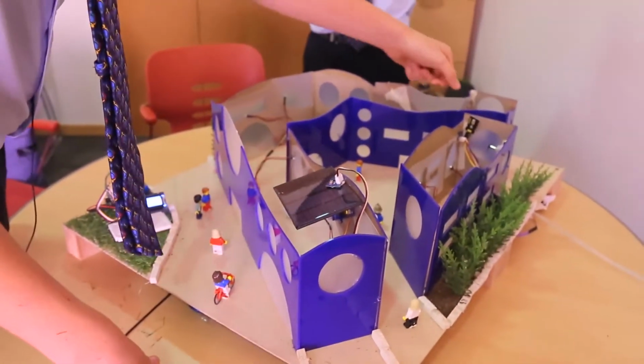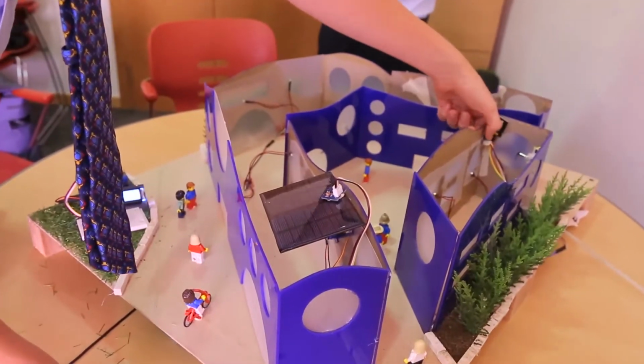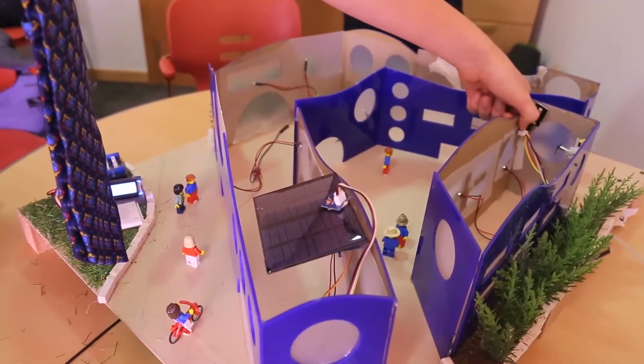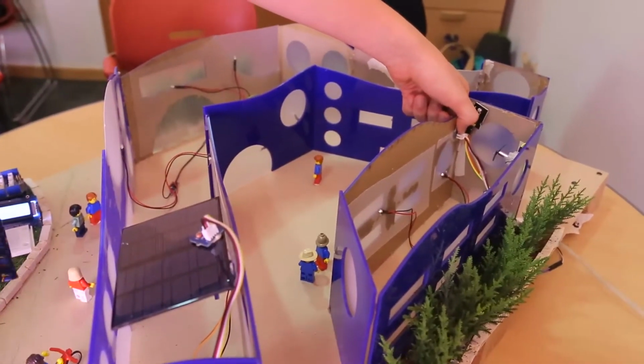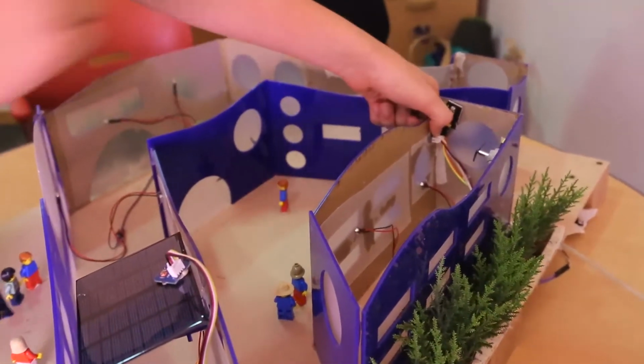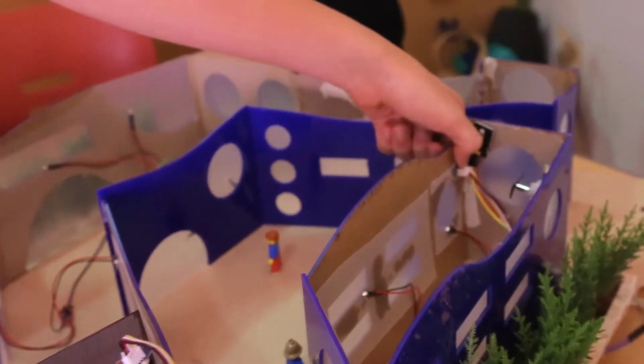Also, we have a temperature sensor that replaces the normal AC system, where if I heat up the temperature sensor to simulate that the room is hot, this fan will switch on and will cool down the room.